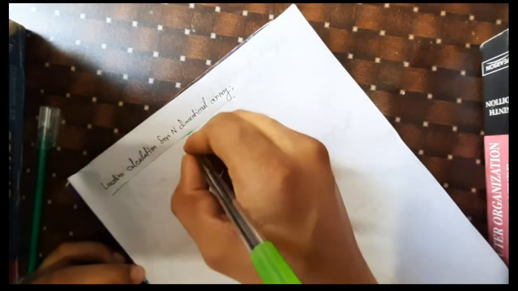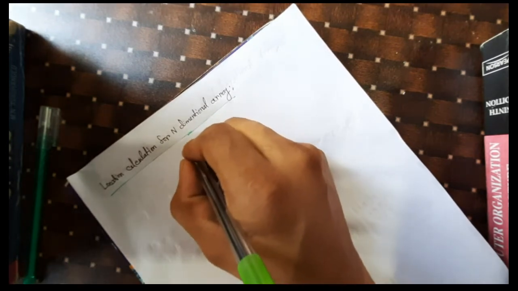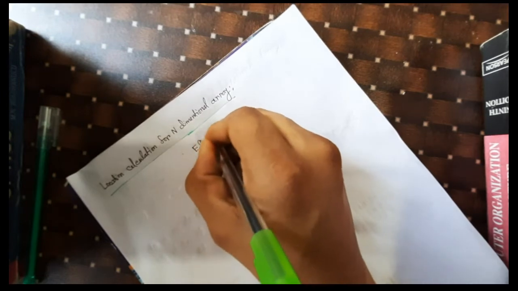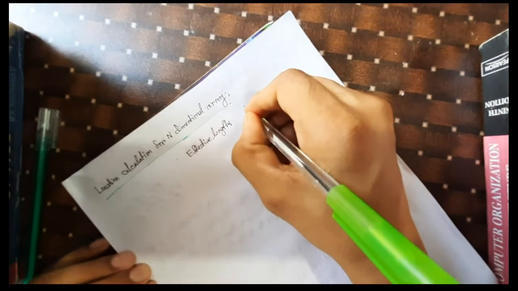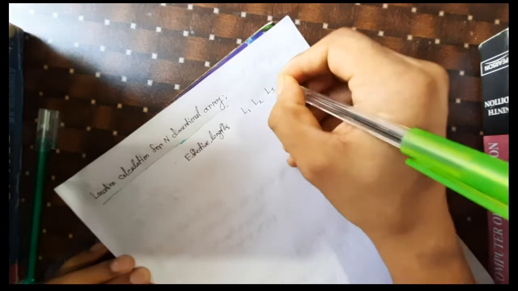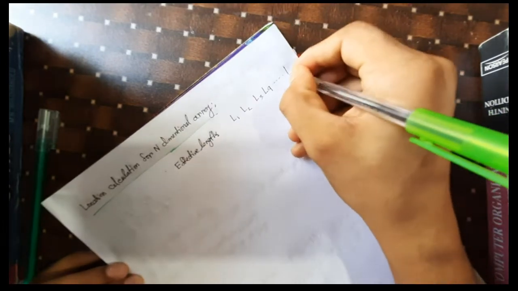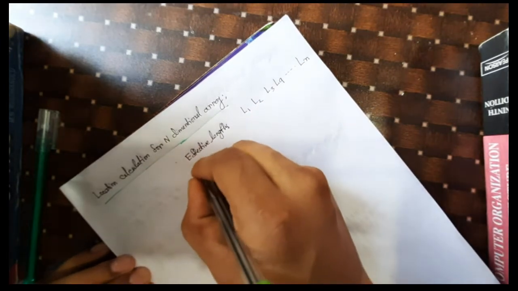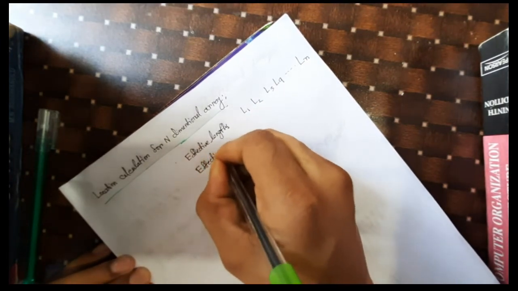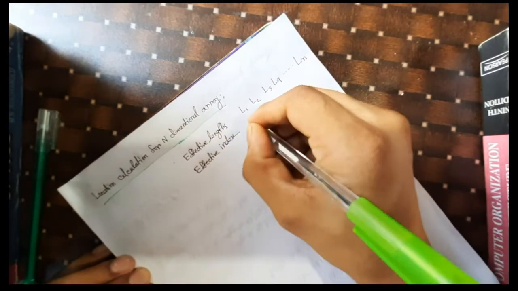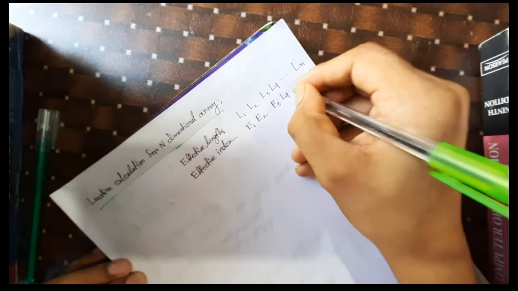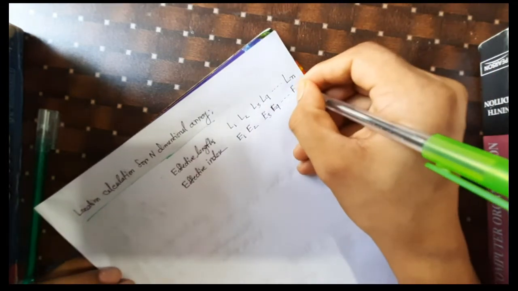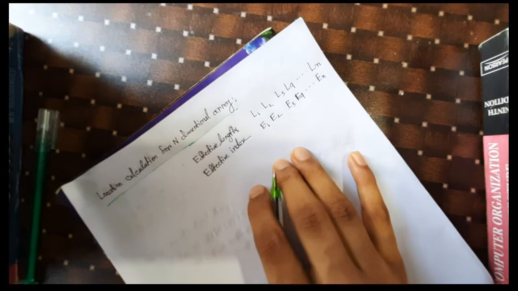At first, we write down the effective lengths L1, L2, L3, L4, Ln, and effective indices E1, E2, E3, E4, En. Now here there is a short technique.